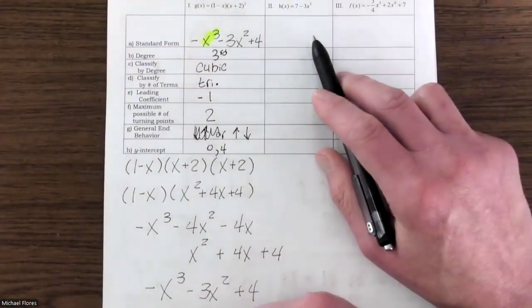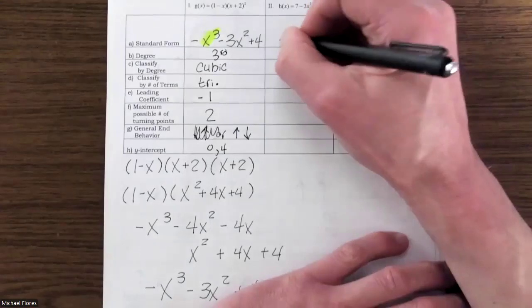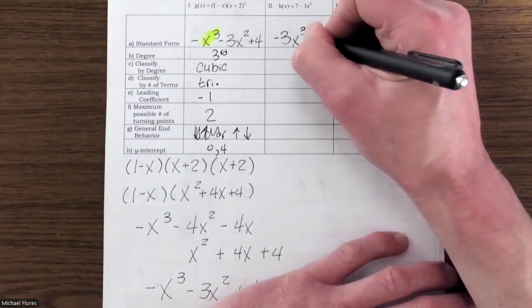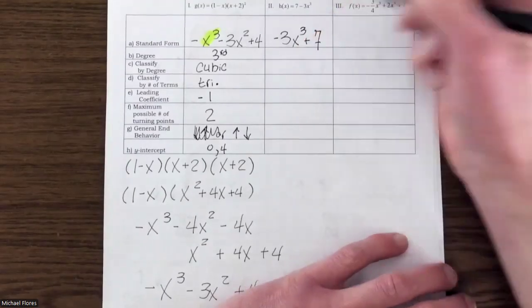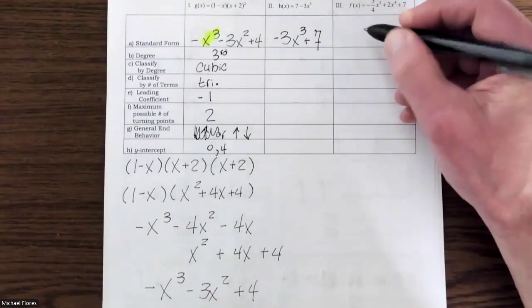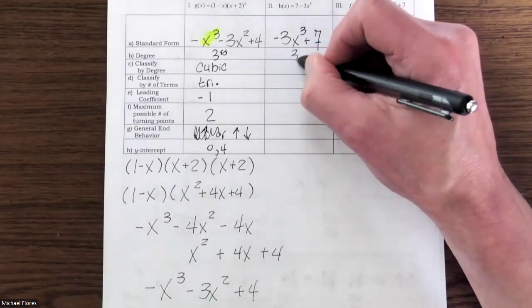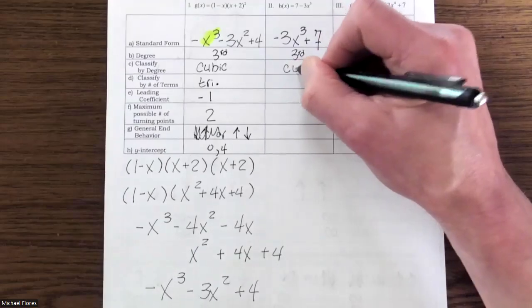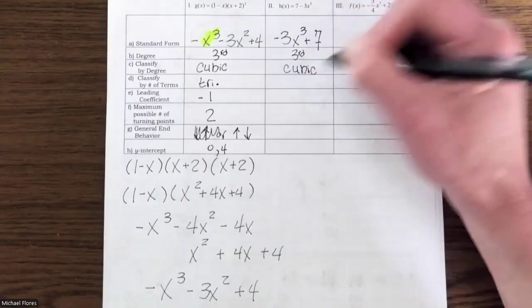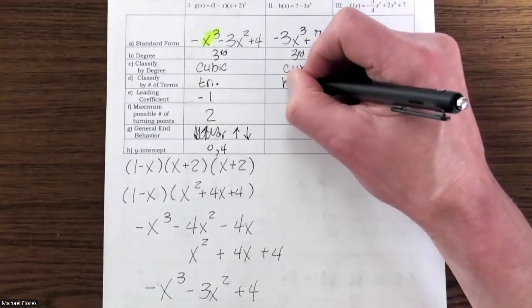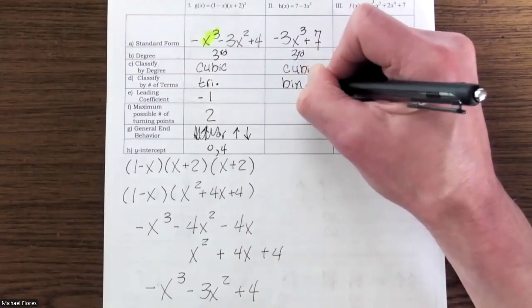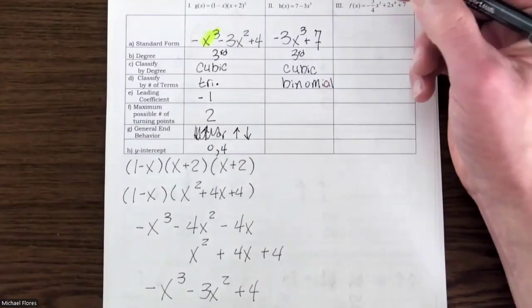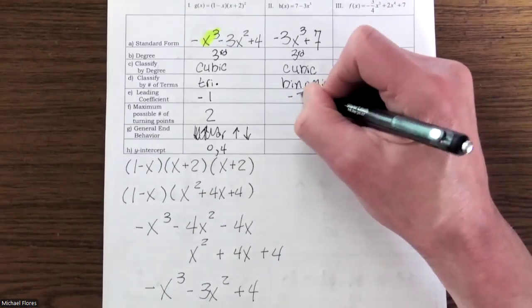This one here is not written in the correct order, but it's not going to take much to rearrange it. This is also a third degree, making it a cubic function. There are only 1, 2 terms, so it's a binomial. Our leading coefficient here is -3.